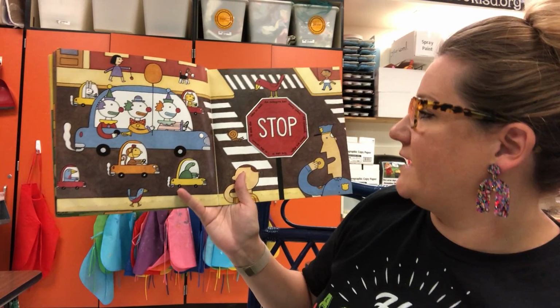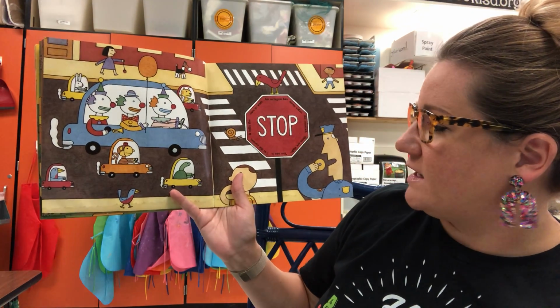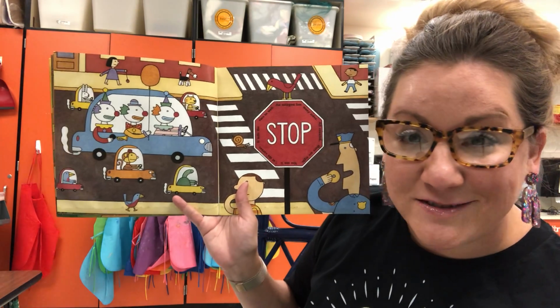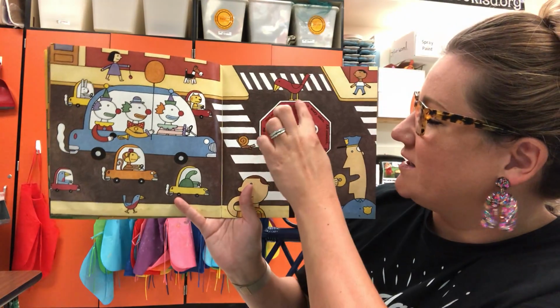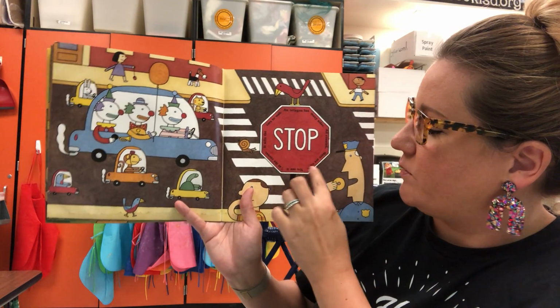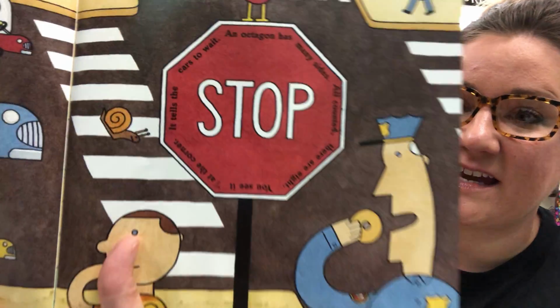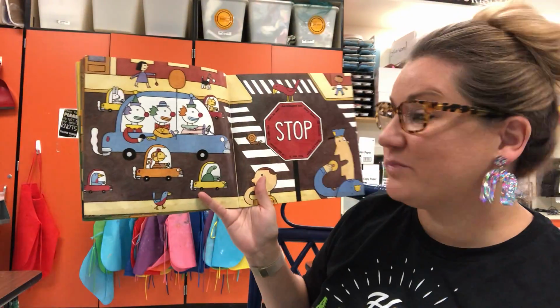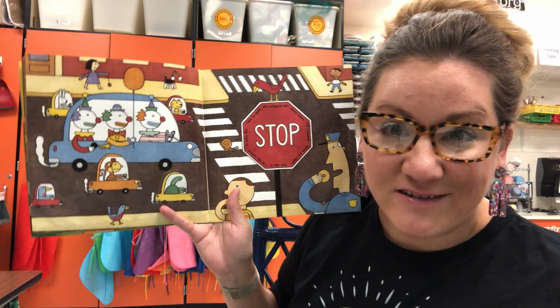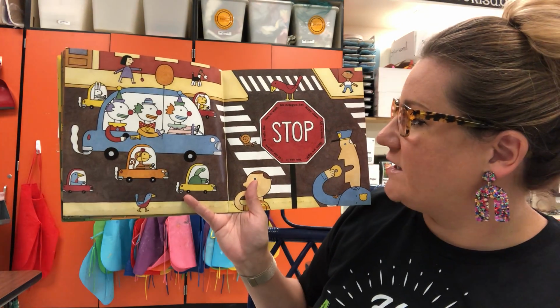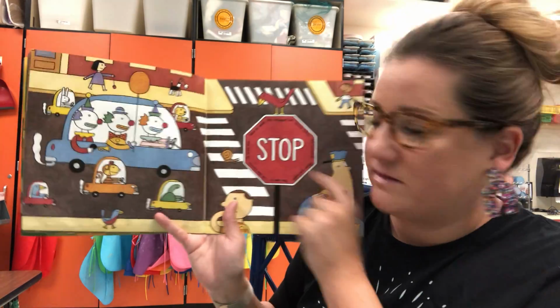An octagon has many sides. All counted there are 8. Yes, you see it on the corner. It tells cars where to wait. So look at that. 1, 2, 3, 4, 5, 6, 7, 8. So we see octagons pretty often when we're out driving around in our cars or taking a walk on the street. A red octagon reminds us to stop.